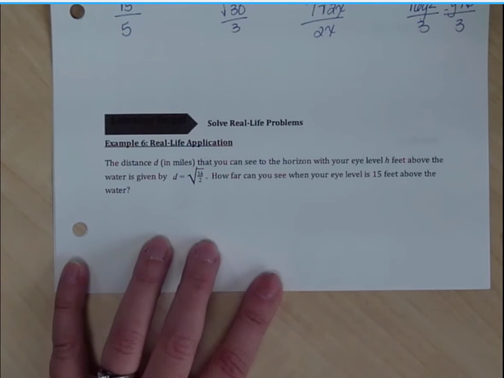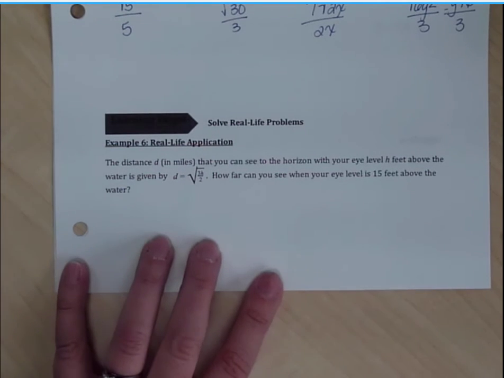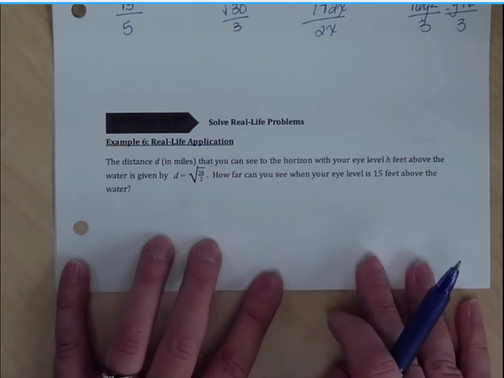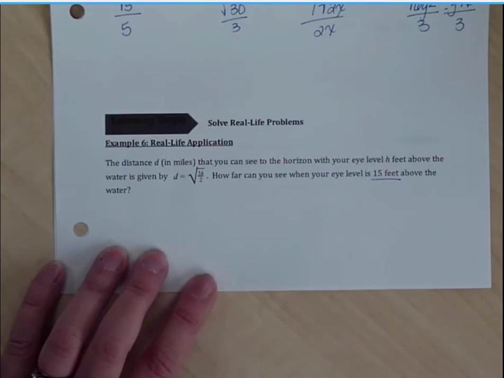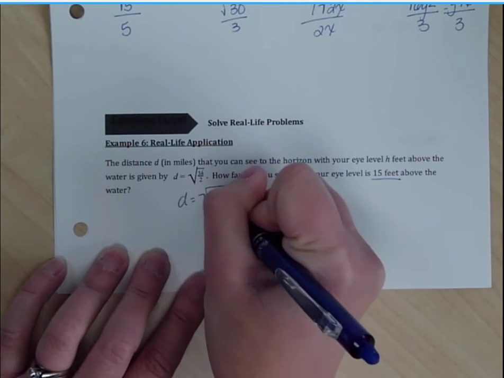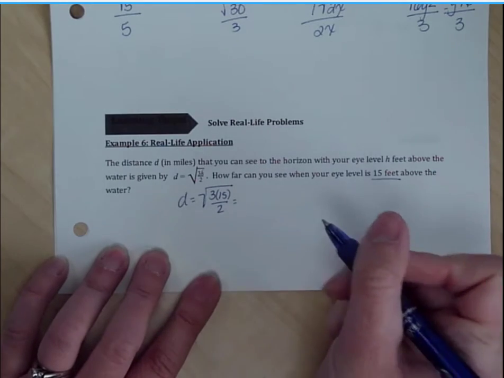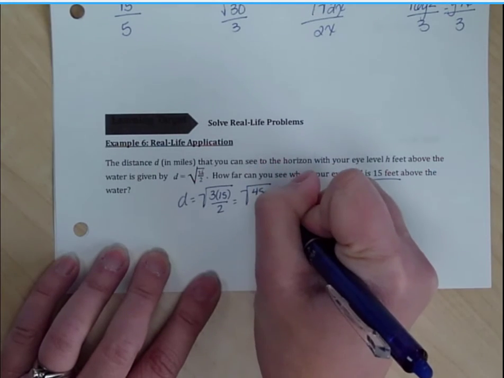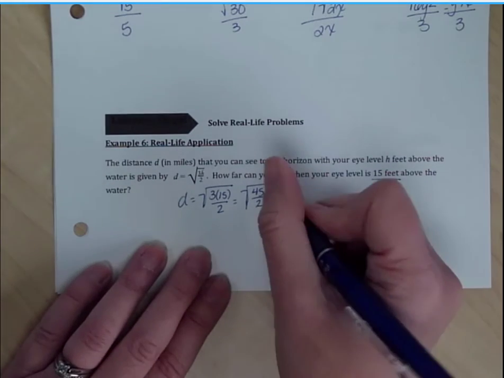The distance d in miles that you can see on the horizon with your eye level h feet above the water is given by d equals the square root of 3h over 2. How far can you see when your eye level is 15 feet above the water? So let's take a look. We have 15 feet, which is our height, so we're going to place that with h. So we have d equals the square root of 3 times 15 over 2, which gives us the square root of 45 over 2. Now remember, we need to rationalize our denominator here.